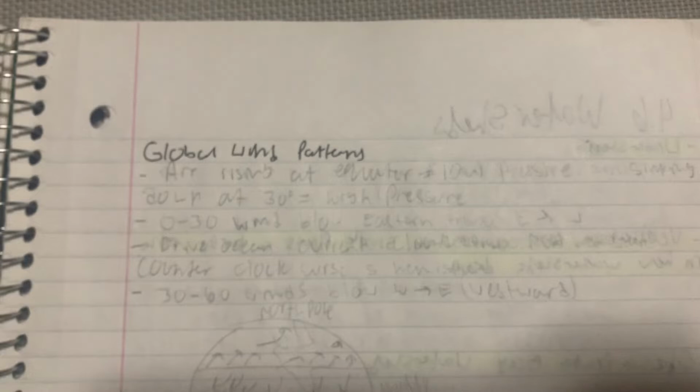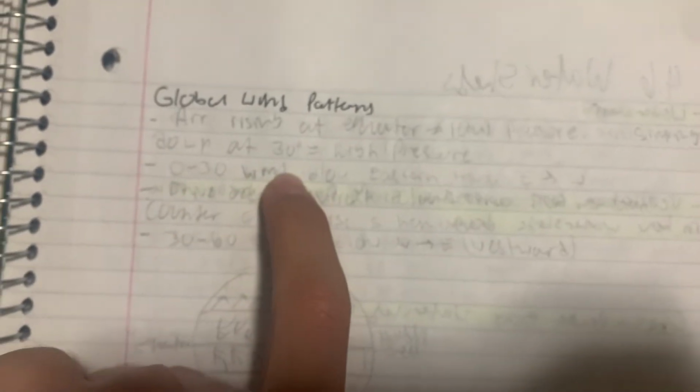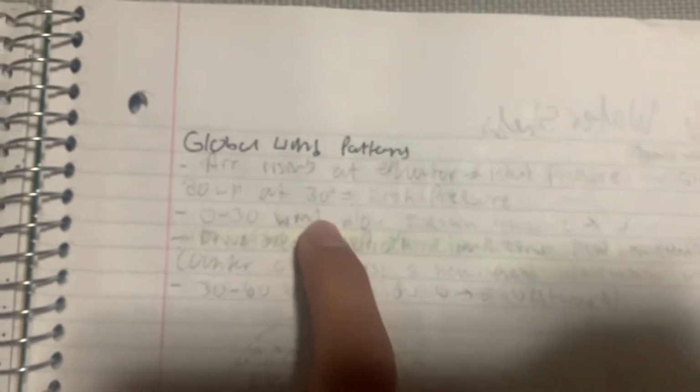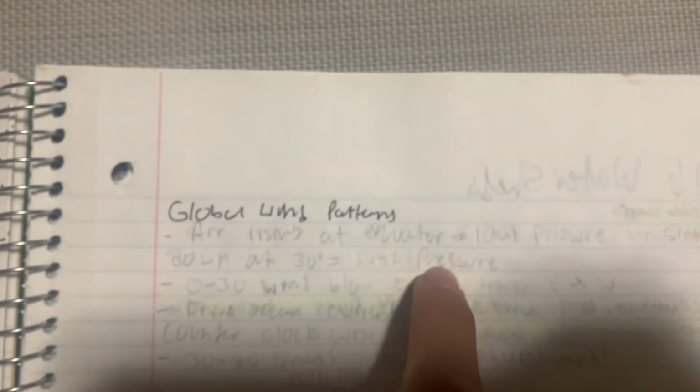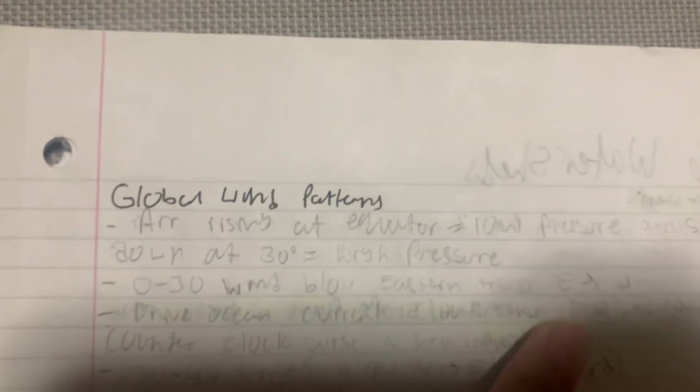And then another note I took from the video is global wind patterns, which is air rising at the equator equals low pressure, and air sinking down at 30 degrees equals high pressure. And then 0 to 30 wind blow eastern trade.